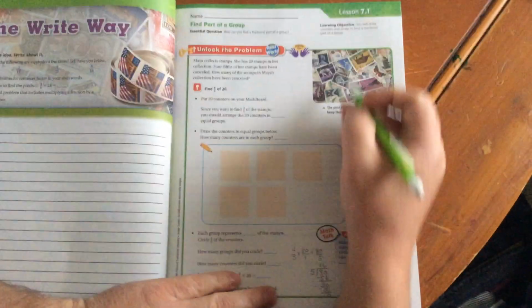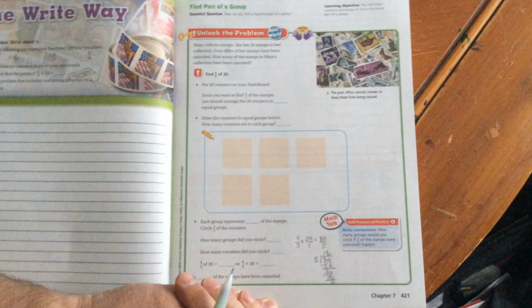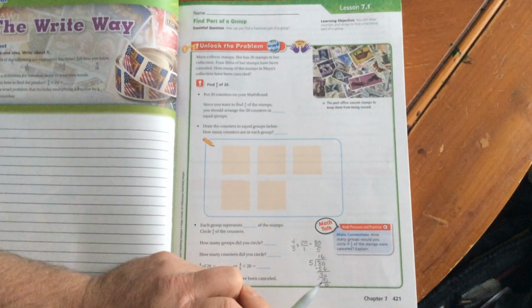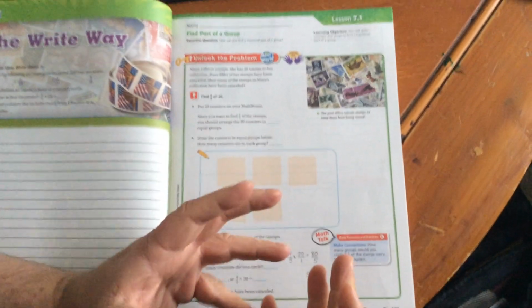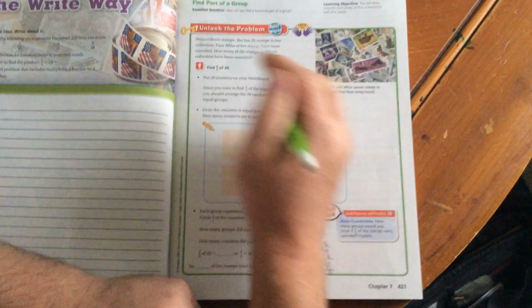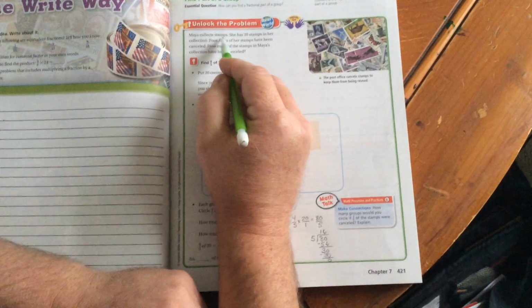Today we're going to do lesson 7.1, which is on page 421 in your math workbooks. This is finding part of a group. Okay, so you have a group, you have a certain number, and you want to find a fraction of that number. So if we look at unlocking the problem here, Maya collects stamps.